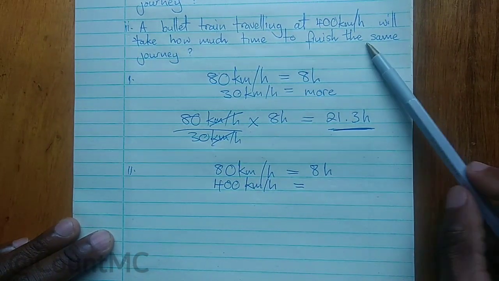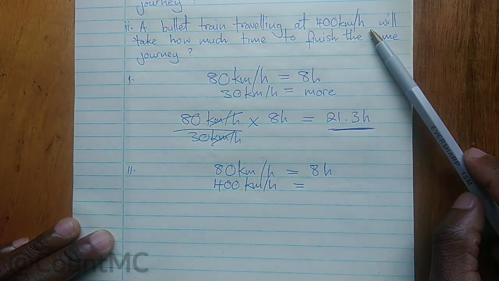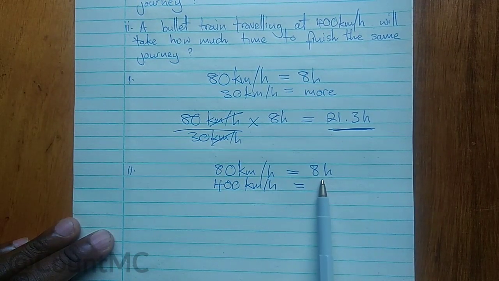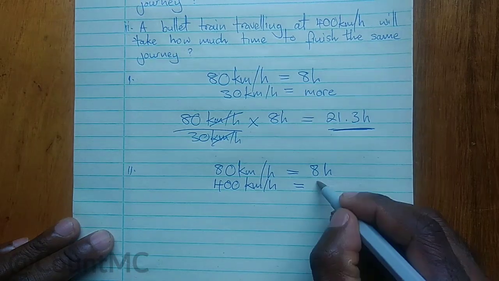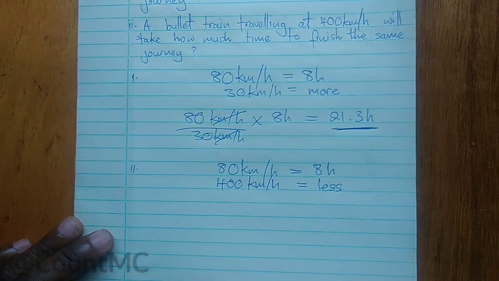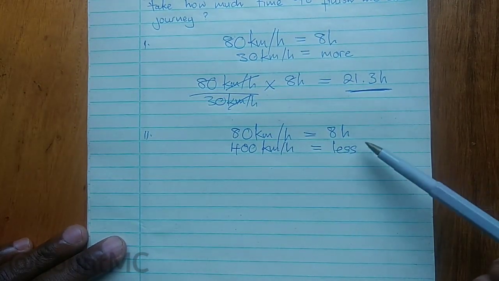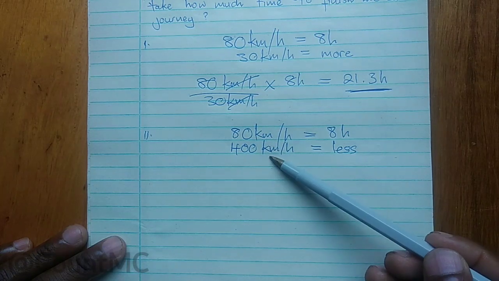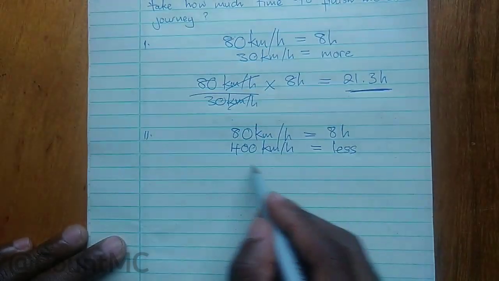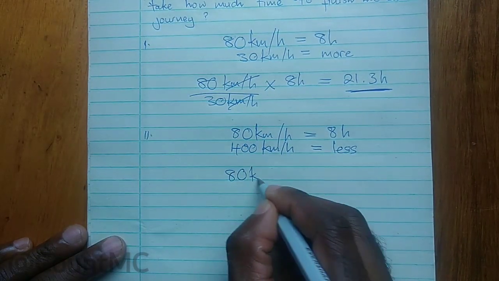Okay, so the speed is increased now. Since the speed is increased, will it take faster or lesser time than the bus, or will it take more time? Because the speed is increased, time will be less. The journey will take less time. Okay, so it's indirect proportion, because as you are increasing the speed, you take less time to finish the journey. So if you say less, the smaller number always goes on top when you say less.